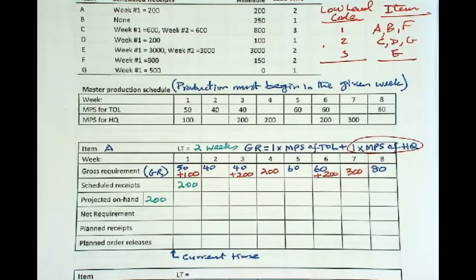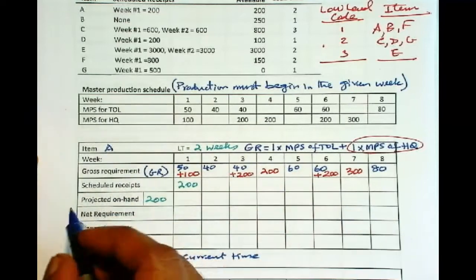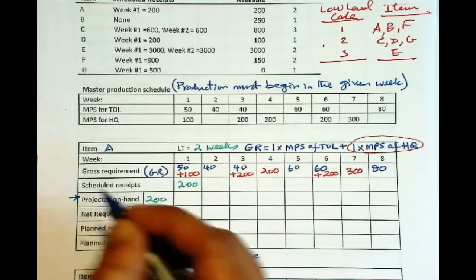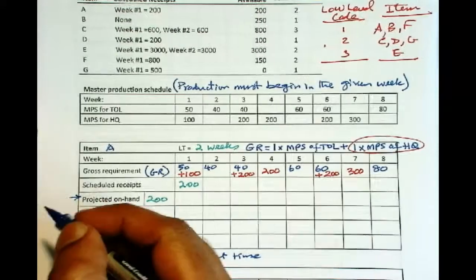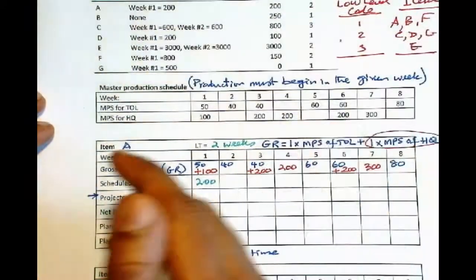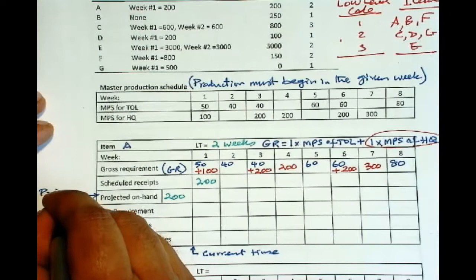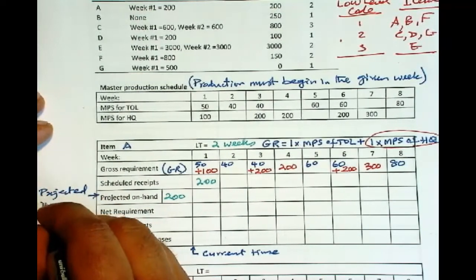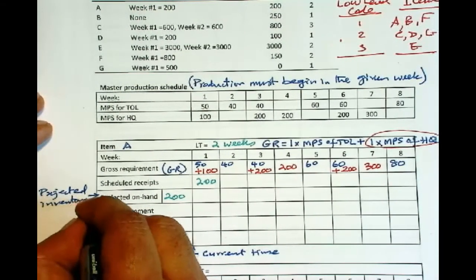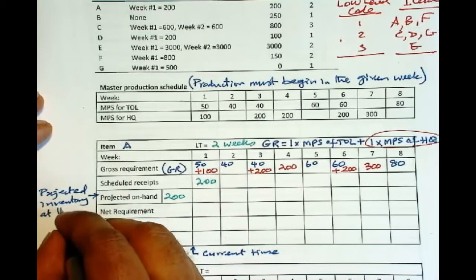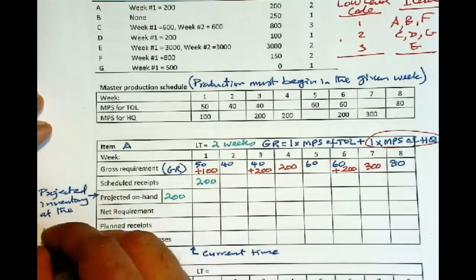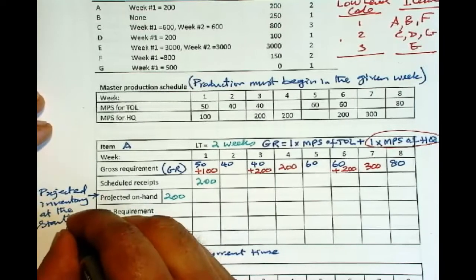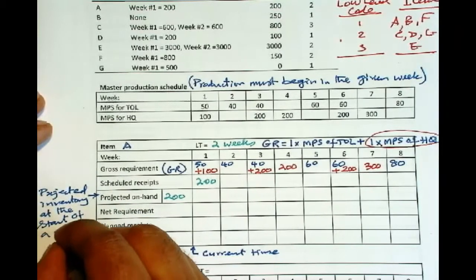Now we have to compute projected on hand. Now projected on hand is a projection, so it's not actual quantities, but this is what we expect. So this is projected inventory at the start of a week, at the beginning of a week.